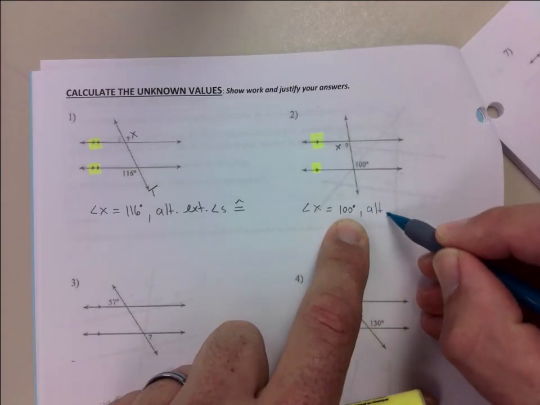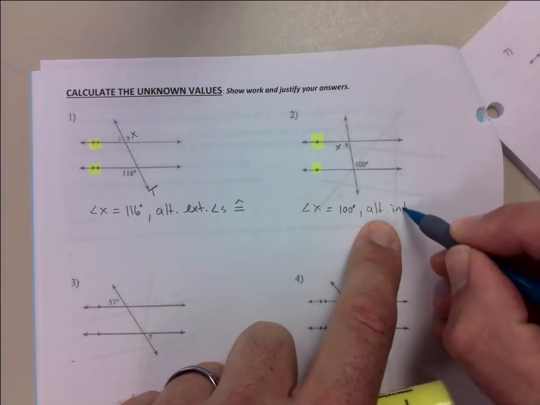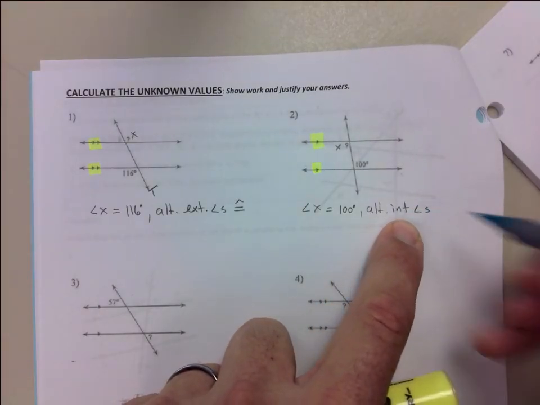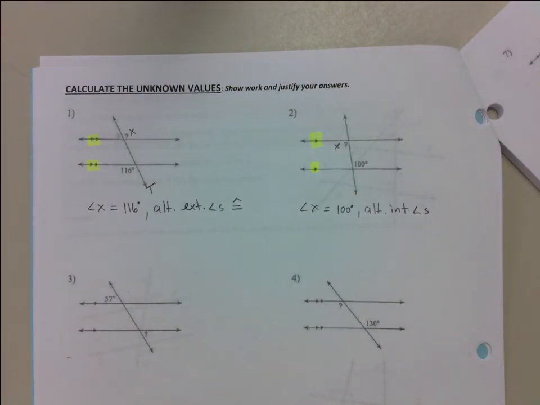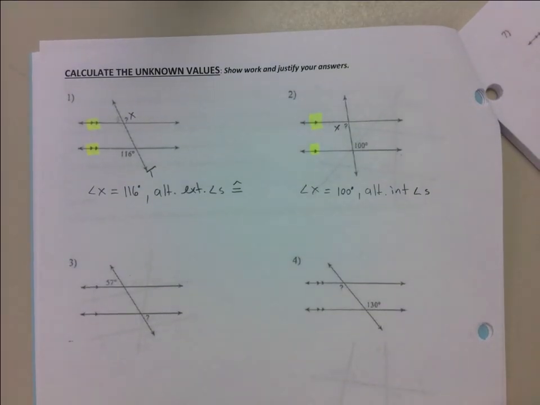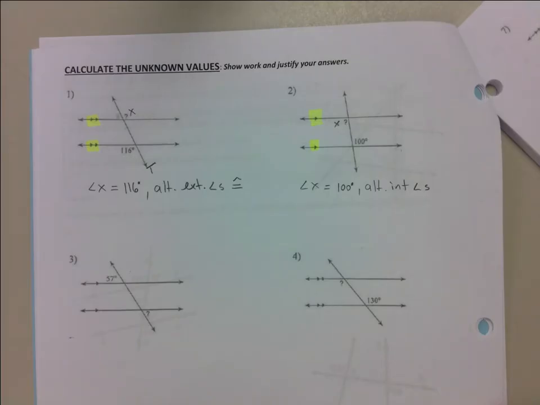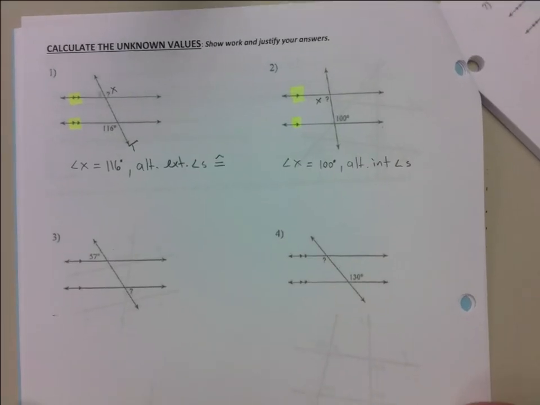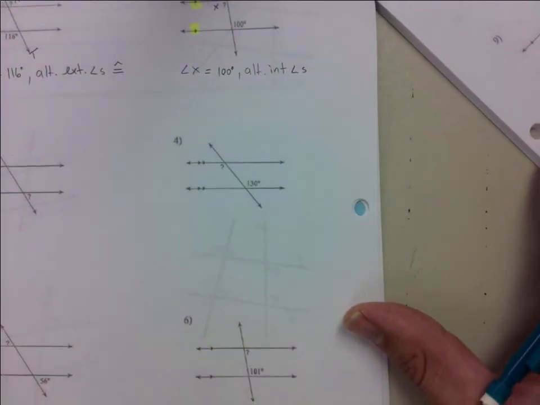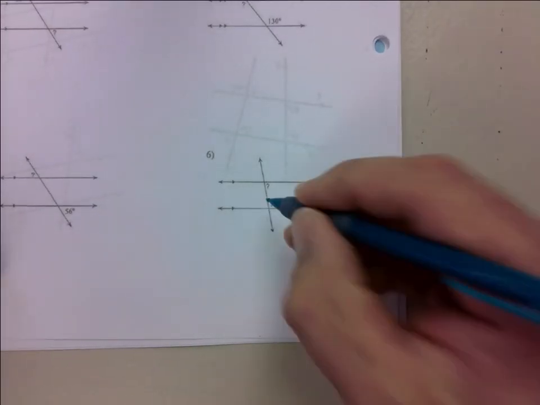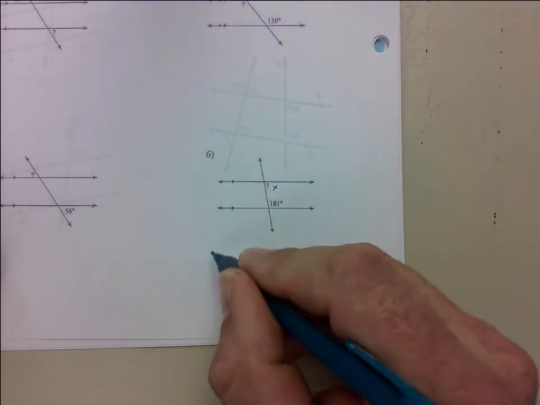Alternate interior angles. If after today you're rolling your eyes every time, like, I know that one, Mr. Dirksen, I know it, I have done my job. That's what I want after today: I know where it is, I know what we're talking about. Okay. I'm going to skip a few because you're going to have to do some yourselves. I want you to go to 6. This is X. What's angle X?